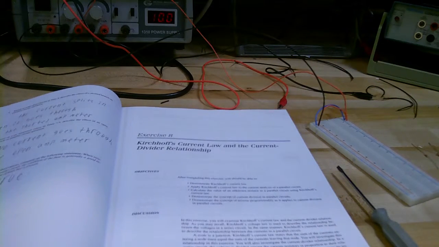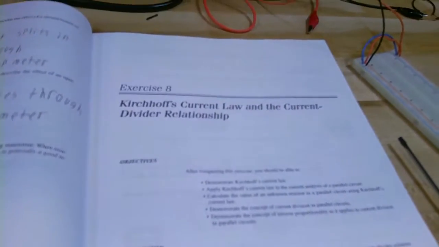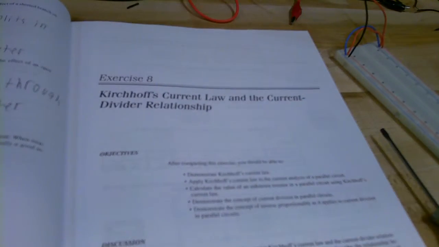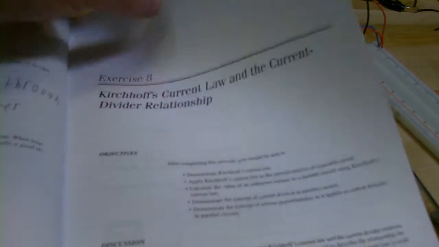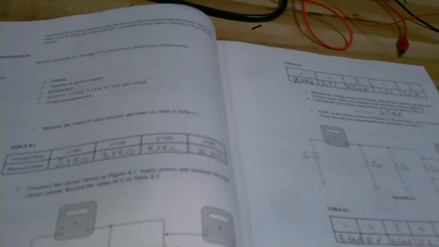We're doing exercise number 8 in the Circuit Analysis Lab book, Kirchhoff's current law and current divider relationships. We're going to need a variable power supply, a protoboard, resistors of 2.2K, 3.3K, 4.7K, 10K, and a 10K potentiometer. Okay, so that's what we're going to do.